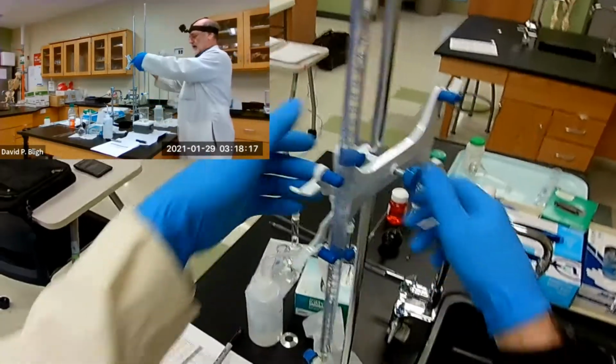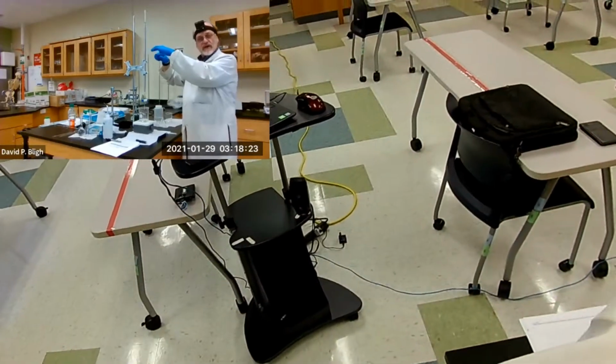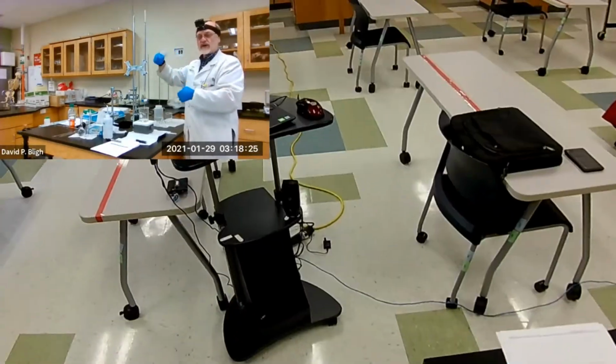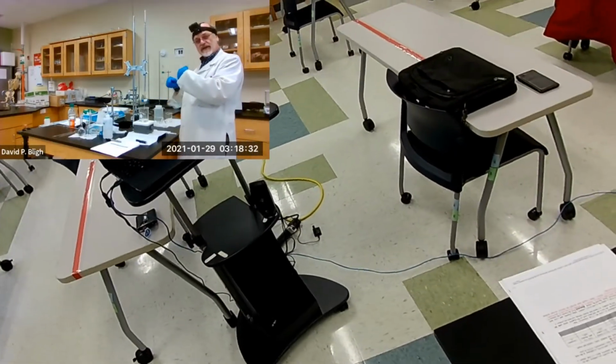It's ready to go, except I need to bring this back down to 0. I want to start on 0 so that whatever the volume I read here is the volume dispensed. Remember, burettes start at 0 and go with higher numbers down because they're giving you the volume that is dispensed, not the volume that's contained.